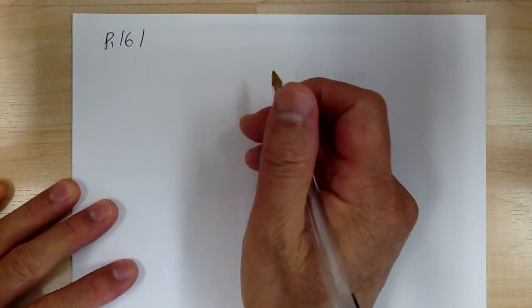Open your book to page 161. This lesson is to review the laws of exponents. So we already did this before many times. So let's go over three laws.